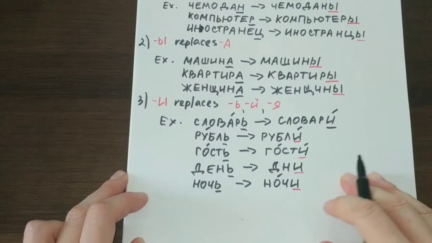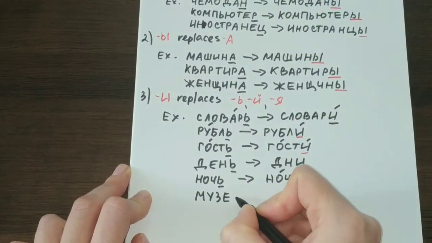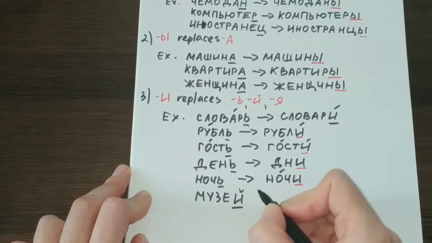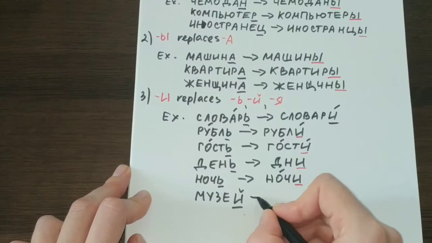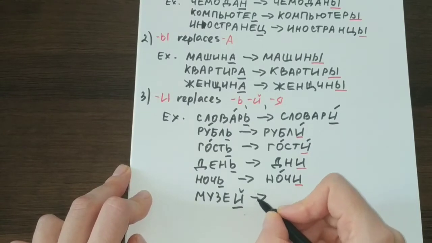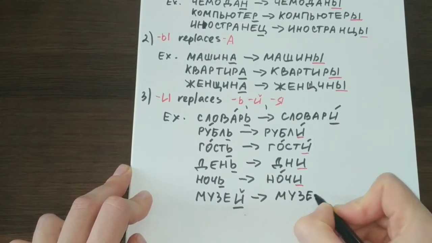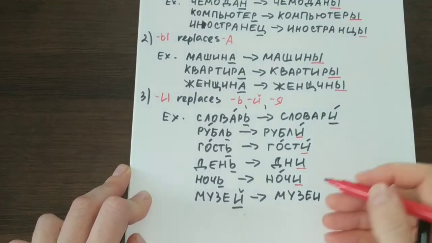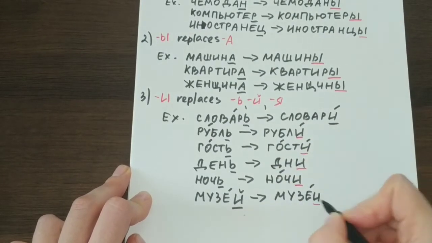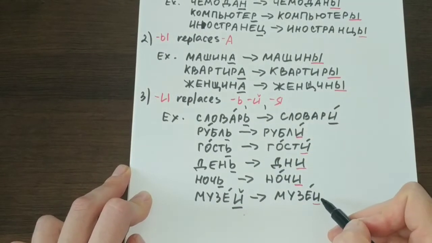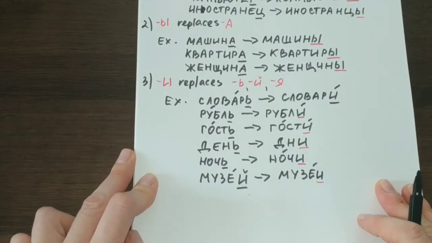So that's it. Next we have this word, which is музей. Now we have the ending й. Музей means museum. It is a noun of a masculine gender. And here, the й ending is changed into и. So we get the plural form, which is музеи. The stress stays the same, actually. But й is changed into и. Museum, museums. So that is another example.